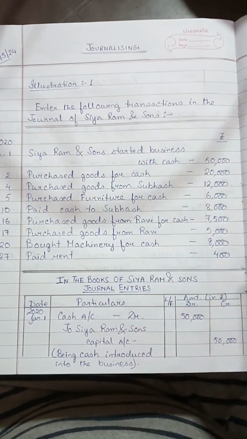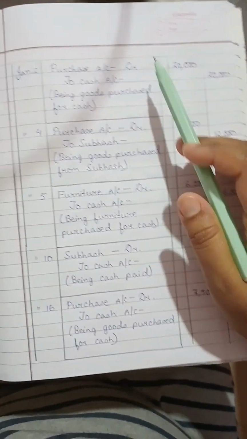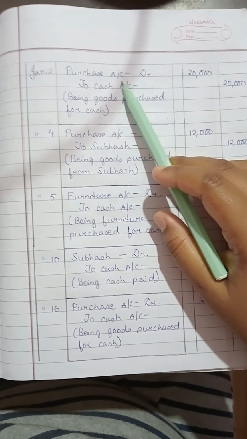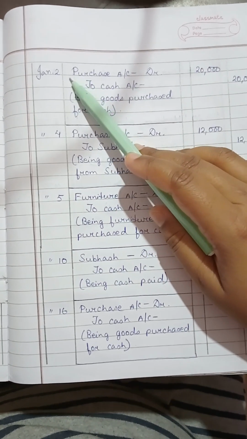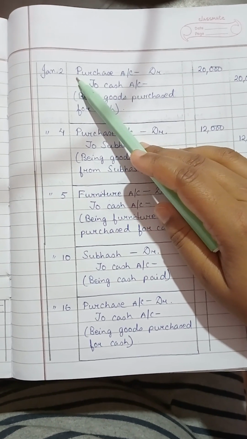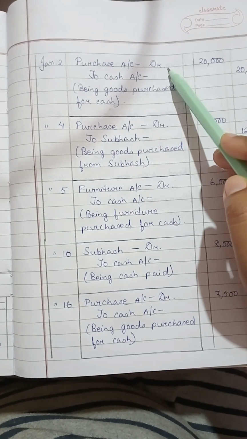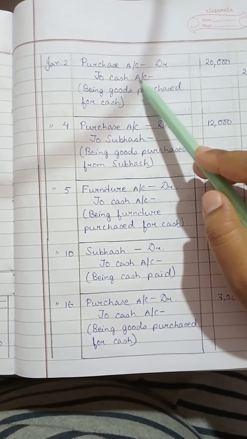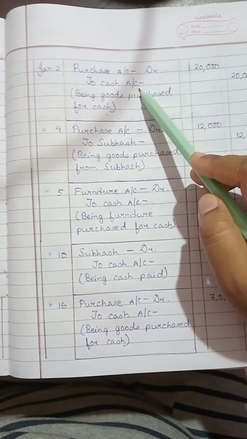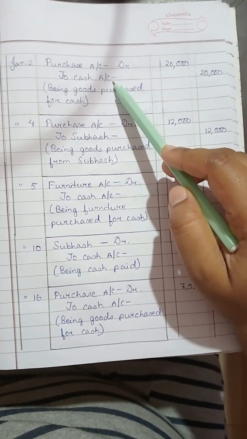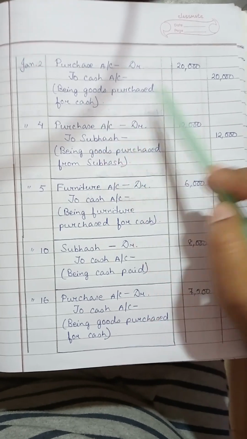Then you see purchased goods for cash. Here there is a purchase account. Purchase is an expense account, and we know that an increase in expense should be debited. So purchase account is debited, and again it is purchased in cash. So cash is an asset, asset goes out, so it should be credited. Being goods purchased for cash.